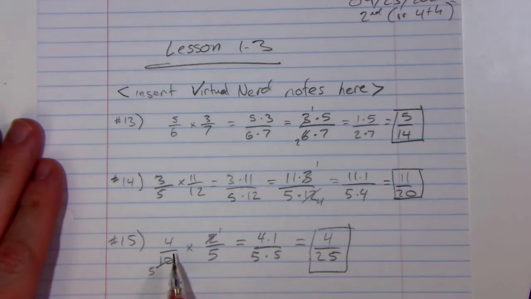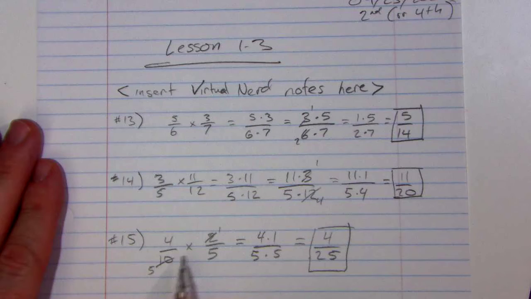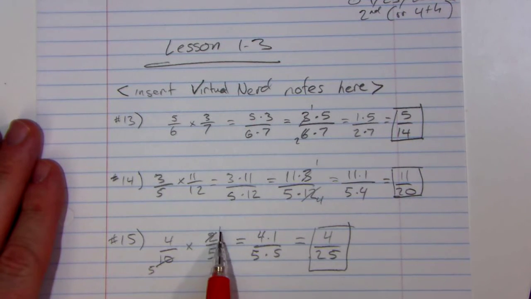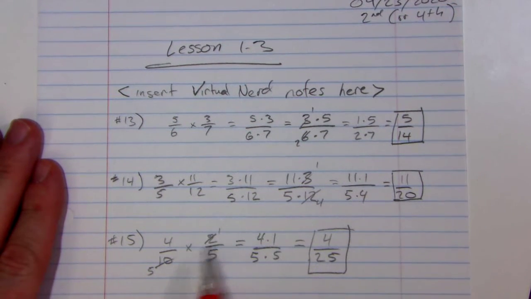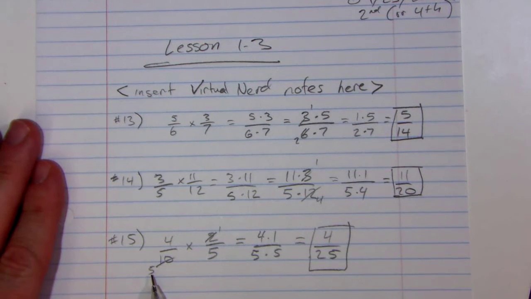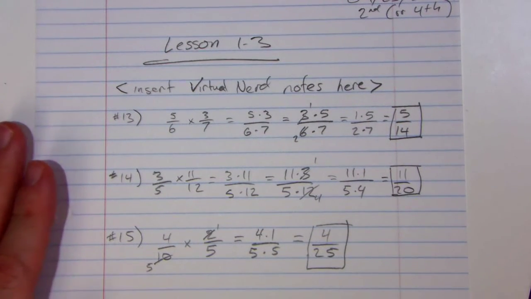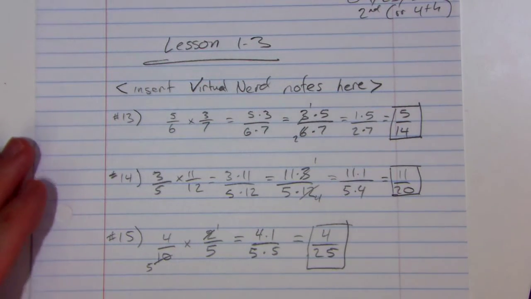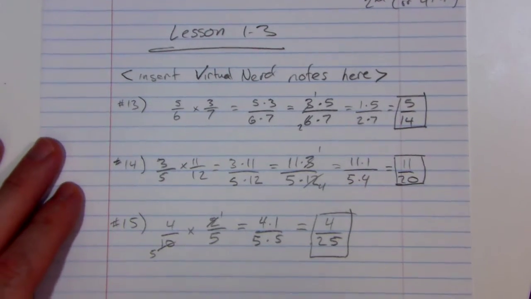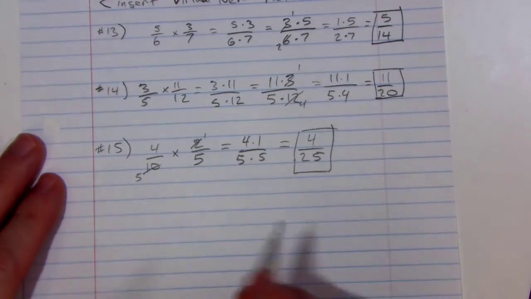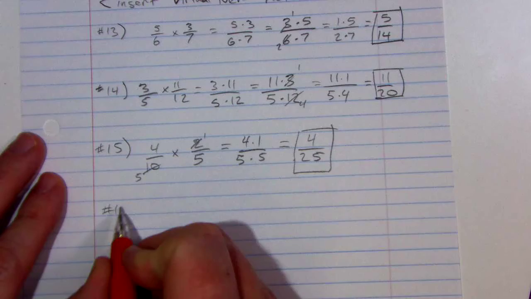Mistakes happen, right? 4/10 times 2/5. 2 over 10 simplifies to 1 over 5. So we get 4 times 1 in the numerator, which is 4. And in the denominator, we have 5 times 5, which is 25. And there's our product in its simplest form, 4/25. We'll do that again, though, right here. This time, I'm going to be on the screen, so we don't have that accident happen again.